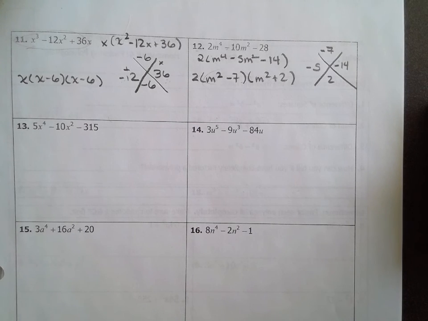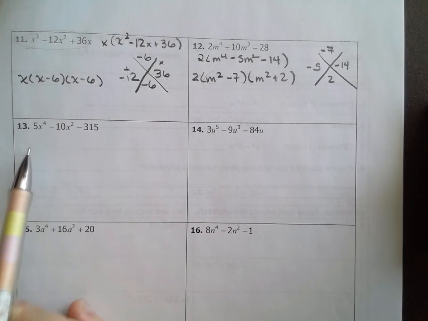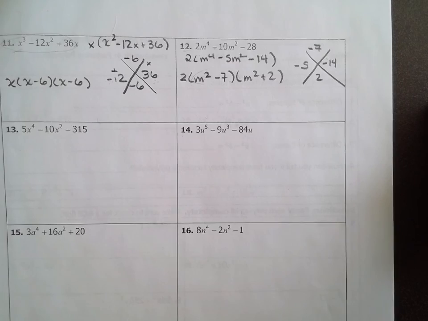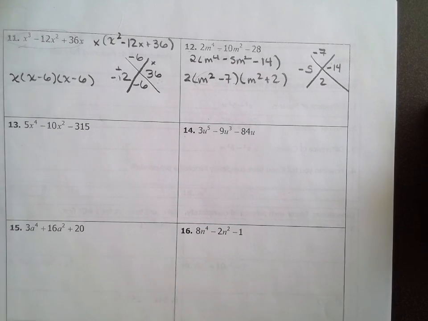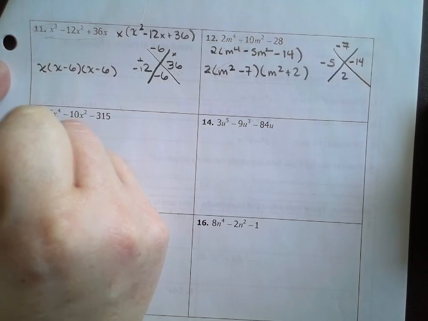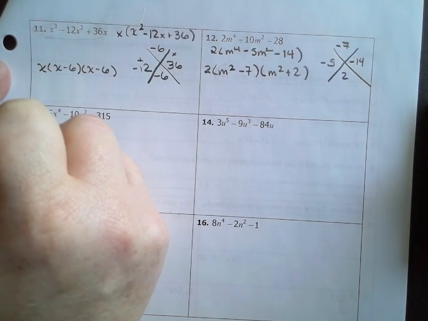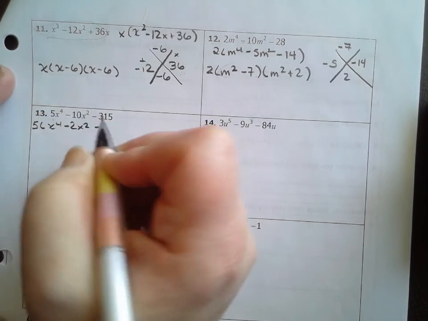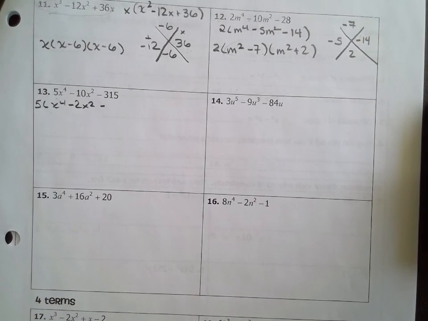Now what about this one? I want to take out a 5 first. So that's x to the 4th minus 2x squared minus 315. 315 divided by 5 is 63.